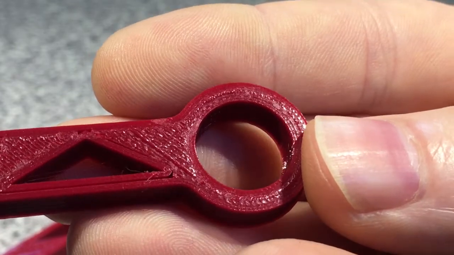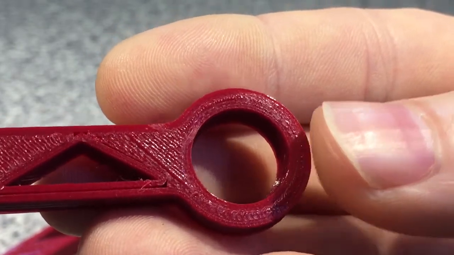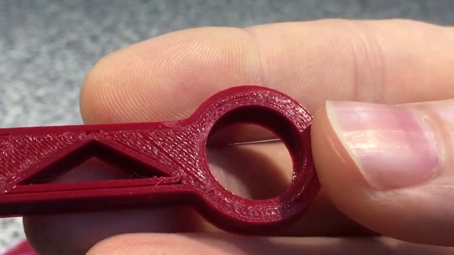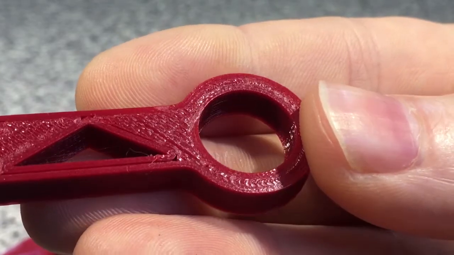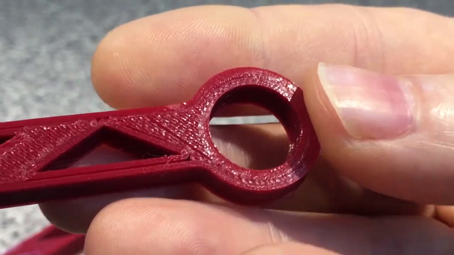So yeah, that's kind of not really within the scope of this video, so I'm going to do a separate video on this. I think, well, I know why it does it, and I think it would be a nice option in Simplify3D to prevent that happening. But again, that's going to be the subject of another video.